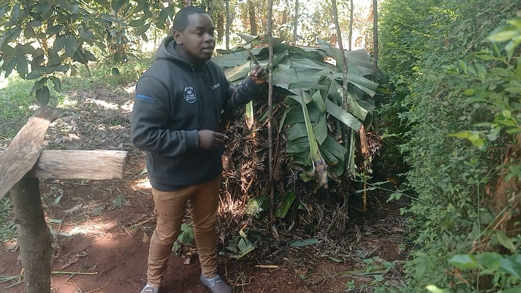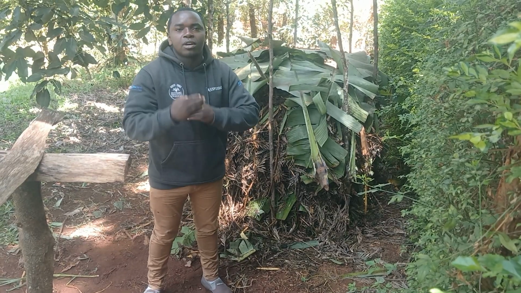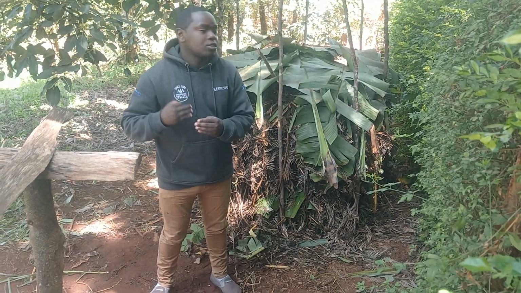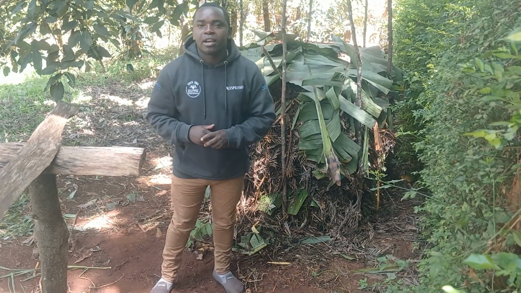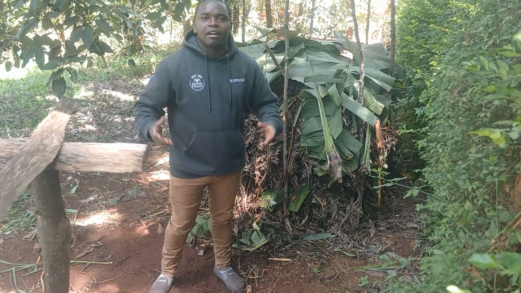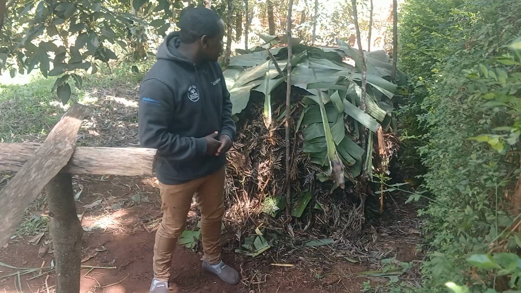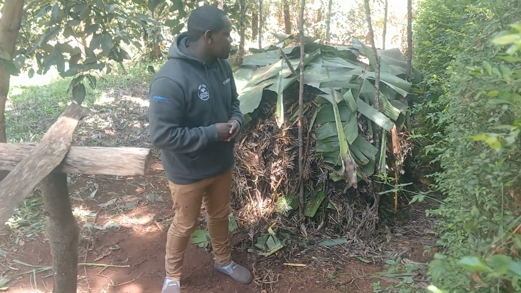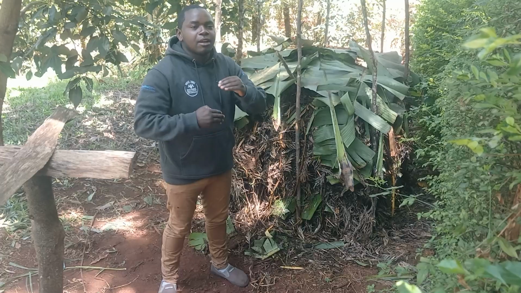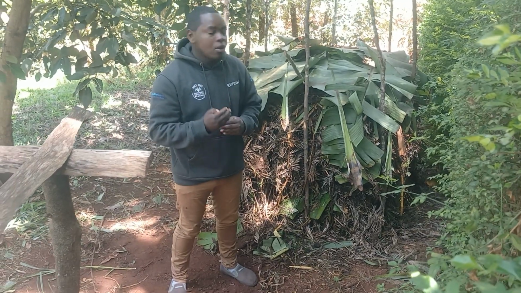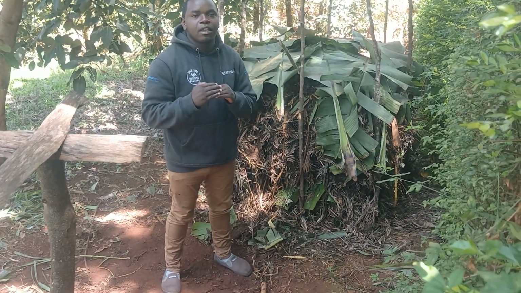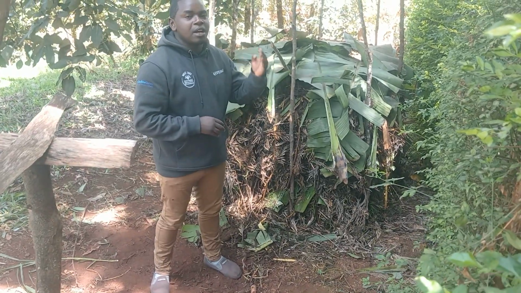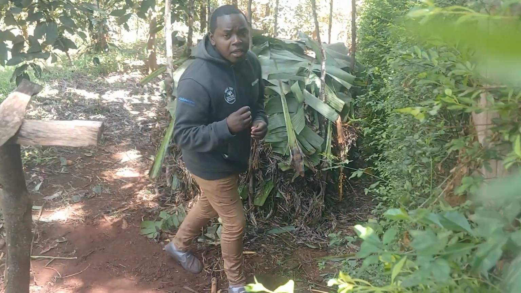Continuous use of compost helps in reduction of cost, because we are using locally available materials which are all over in our places. It also helps in reduction of inorganic fertilizer usage in our farms, which is a bit higher.